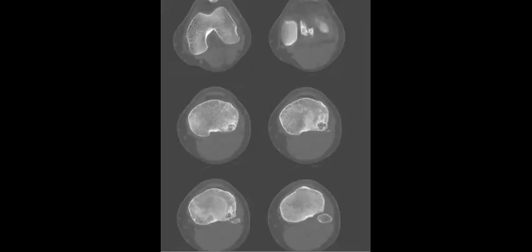CT scan, selected images. Single or multiple. The location will be nice to mention. Then lytic or lucent or not. Also the matrix, you can mention if there is any foci of calcification or not.